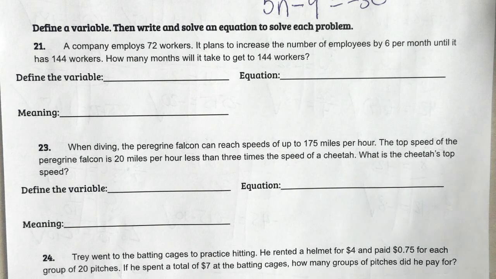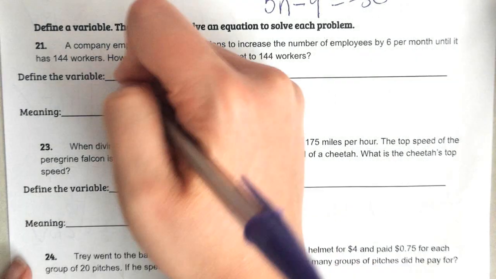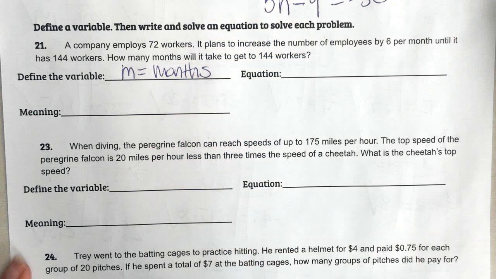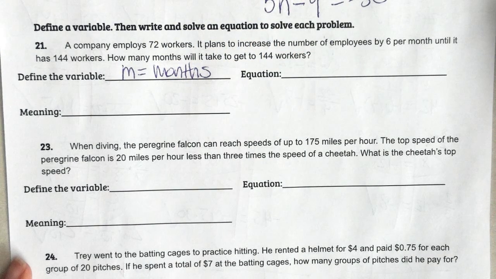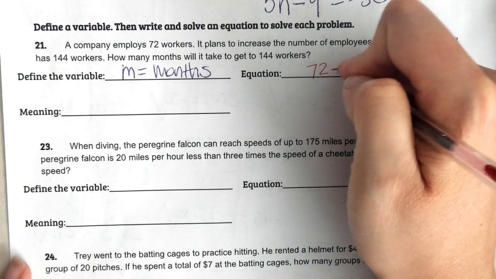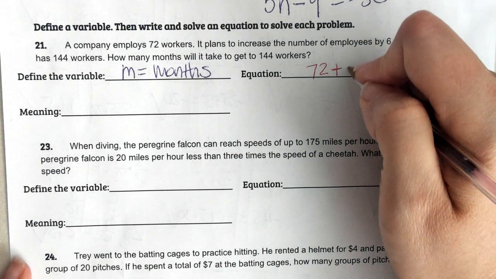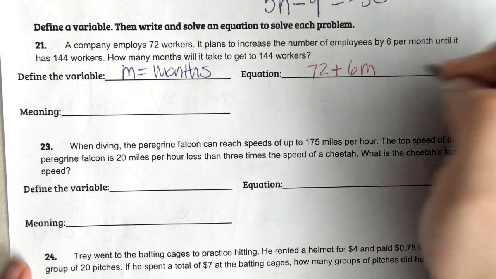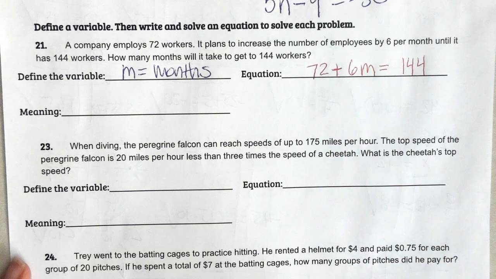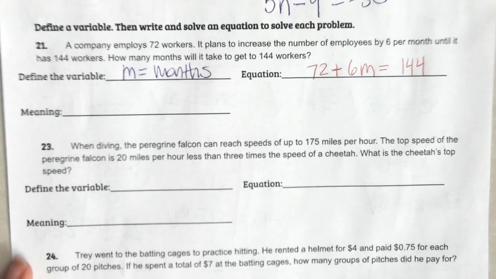Well, if it's asking how many months, I'm going to say m is for months. How many months will it take to get to that amount? And I know we started with 72 workers, and we are increasing, which is addition, 6 each month till we get a total at the end of 144. So that's what my equation would look like.